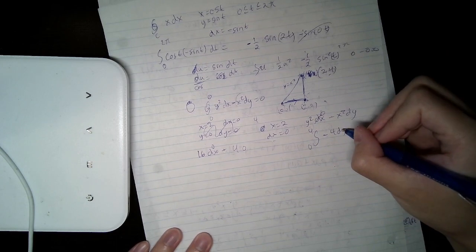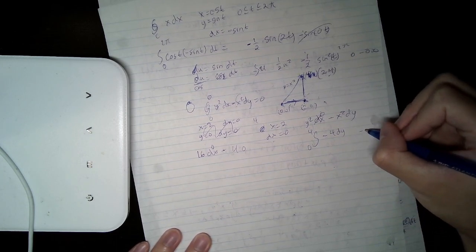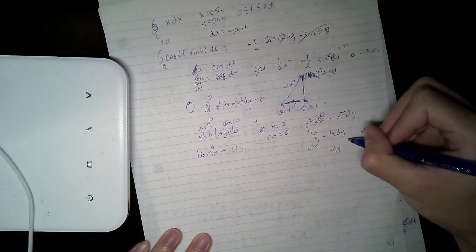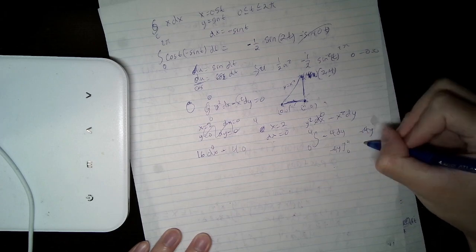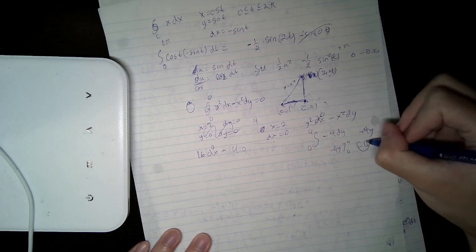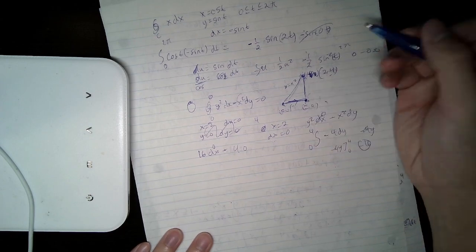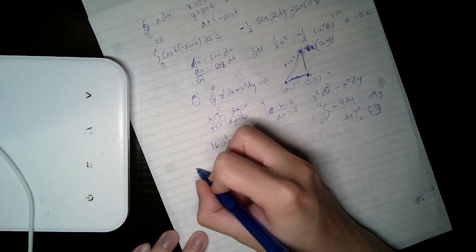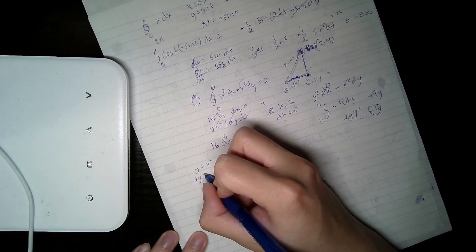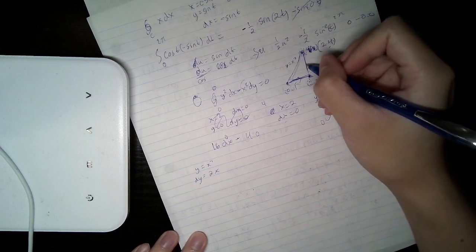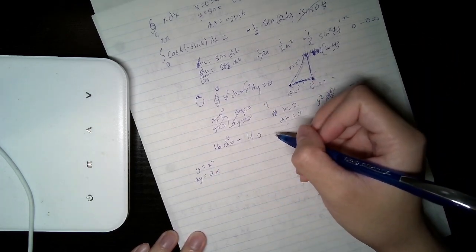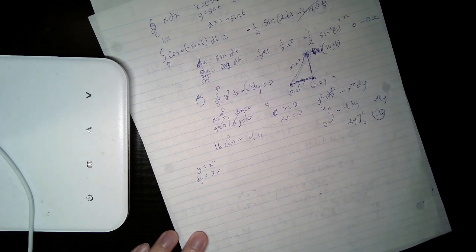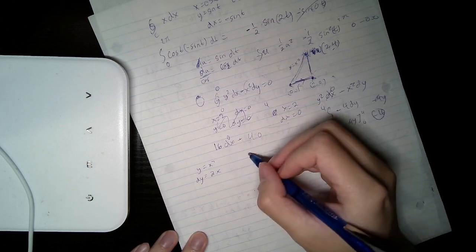So now you take it and it's negative 4y, from 4 to 0. So now it's negative 16. So there's your answer. And then here is where it gets complicated, obviously. Since you have y equals x squared, you know that dy equals 2x dx. So I'm going to use the parameter of x, and I'm not going to worry about what y is. Now remember this formula.